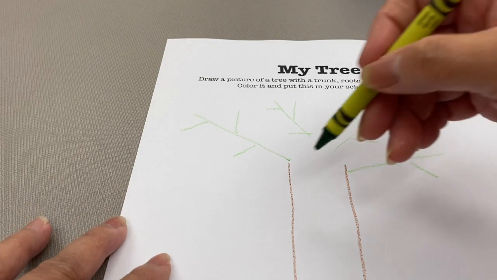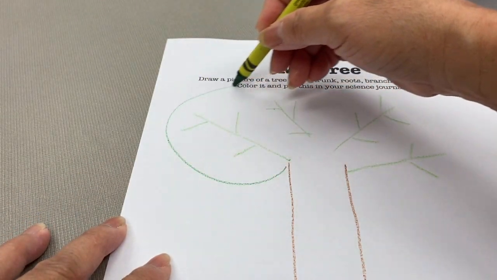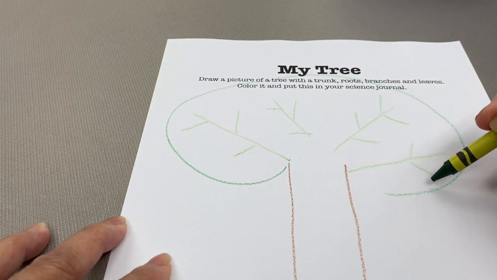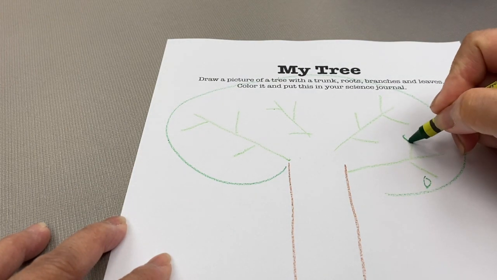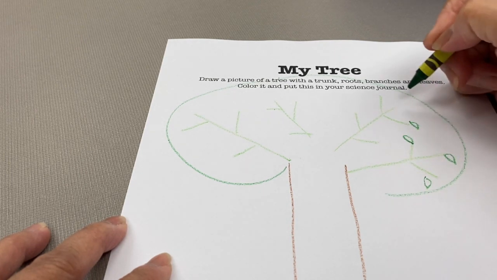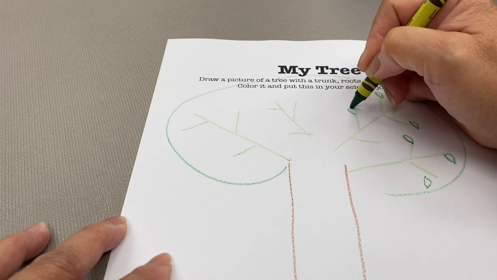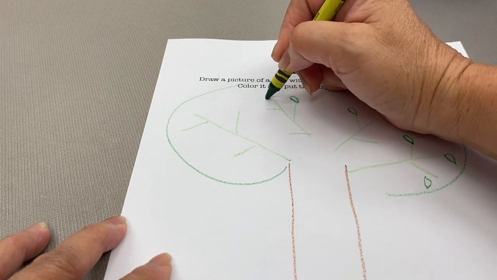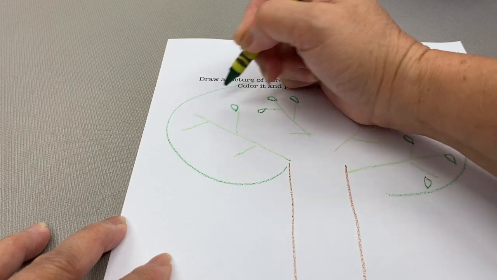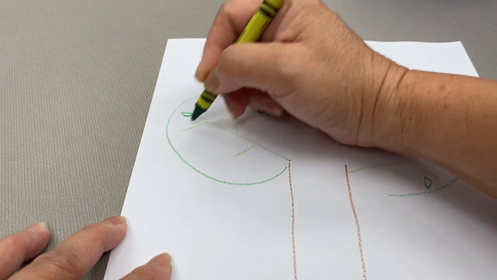And I'm going to color in the whole top of the tree in a light shade of green, or you can make individual leaves, however you like, or maybe a little bit of both. So I'll put some leaves on each branch, and you can make your leaves look however you want.